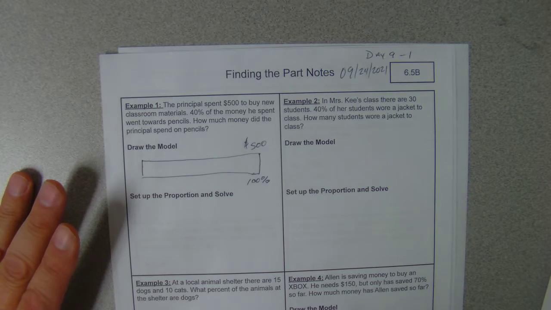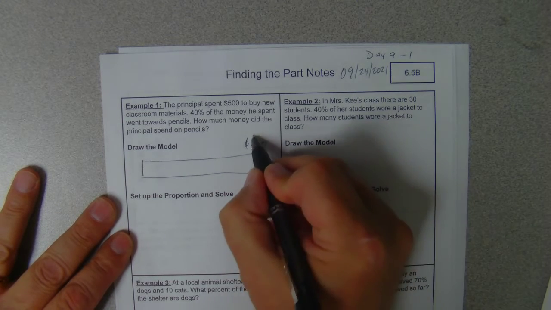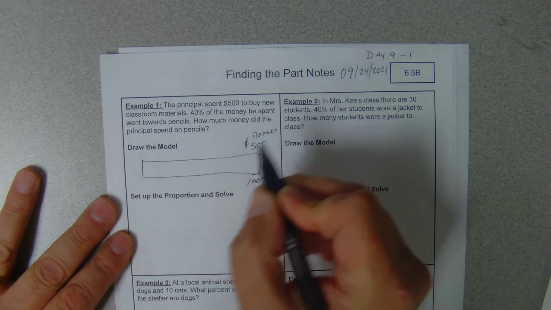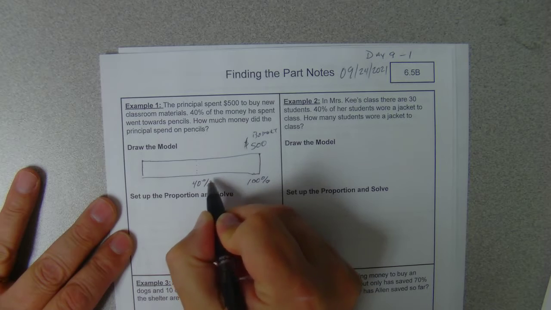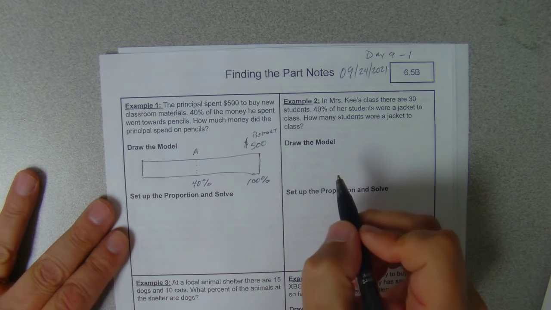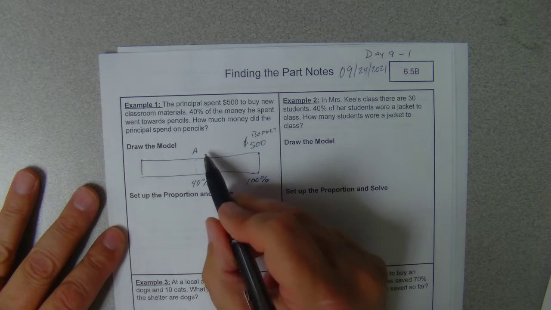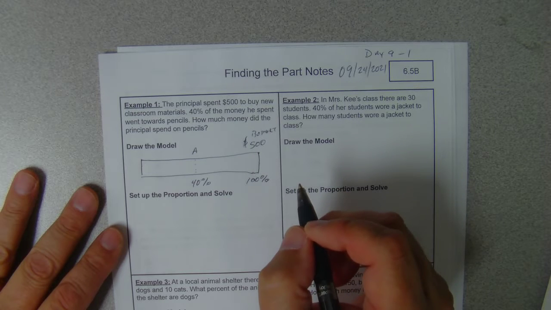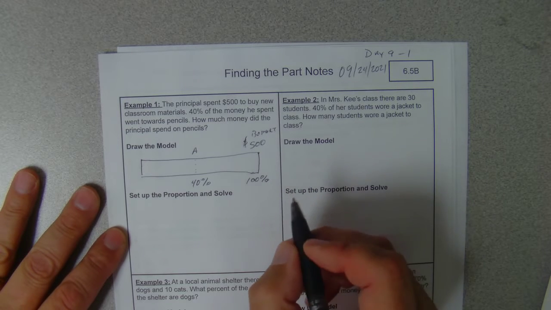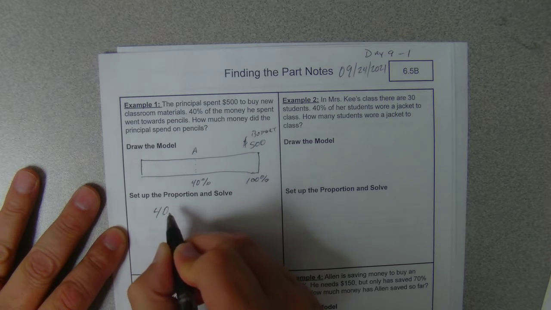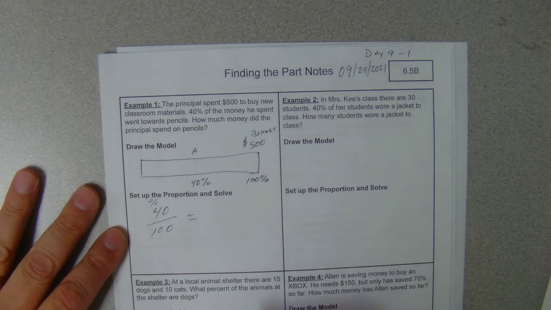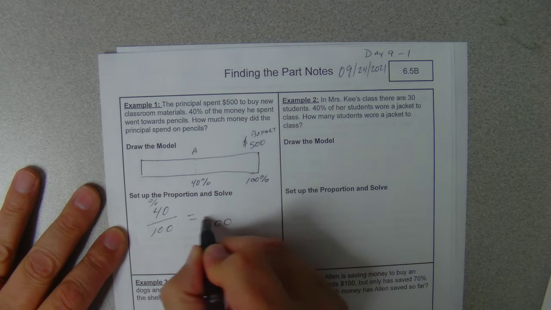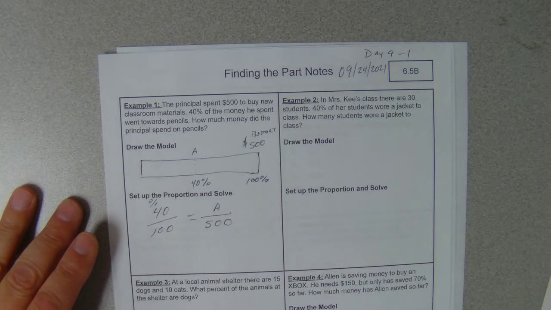40% of the money he spent toward pencils. So this is his budget, and he spent 40%. The percents go on the bottom, so let's put 40% here. And this number A is what we're looking for. That's the dollar amount of 40% of 500. So we're going to set up a proportion with the percentages: 40 over 100 equals 500 over A, and we're going to solve for A.